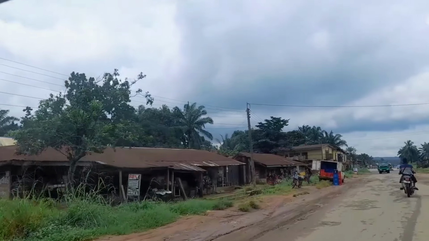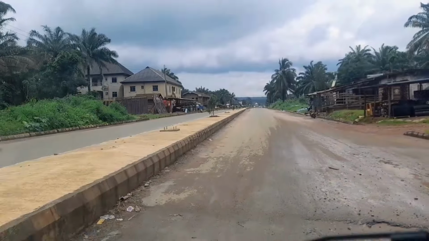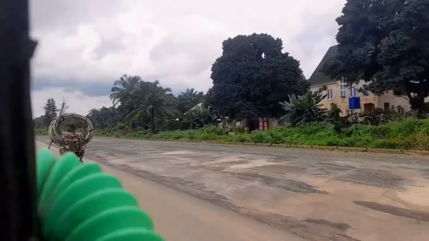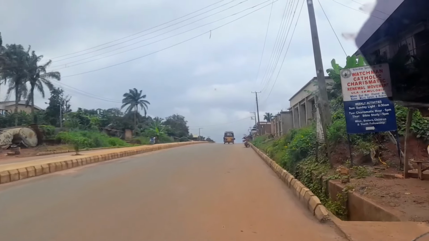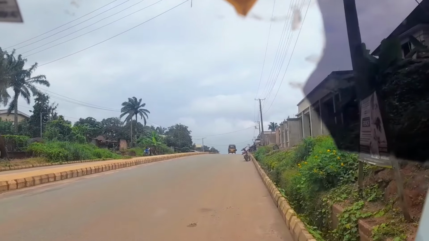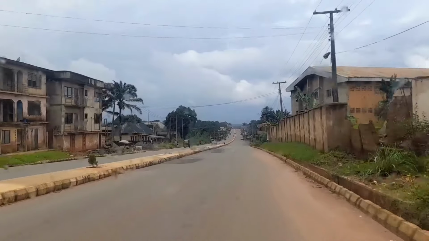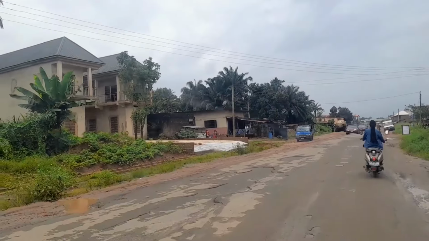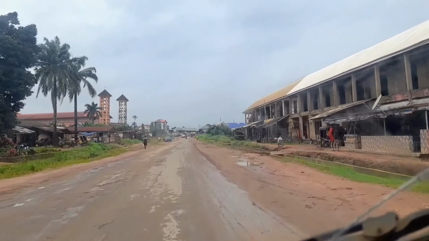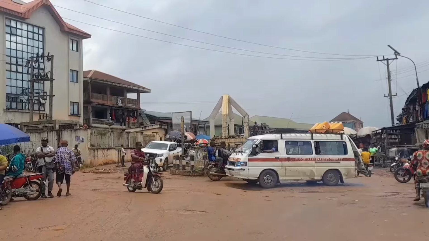Since the dualization of Ekwulobia down to Oga Road started, I've been able to visit the Oga section of the road only once, but I have steadily covered the Ekwulobia section. So today, guys, we are visiting the Oga section of the road again to see what the place is currently looking like, if it is completed or if it is abandoned. Let's go, guys.